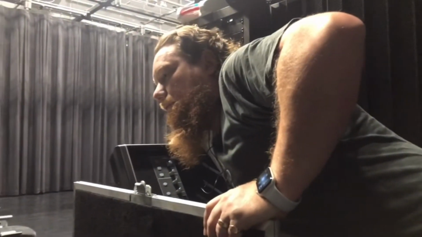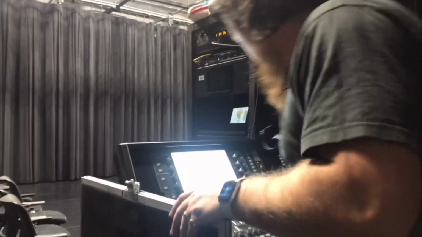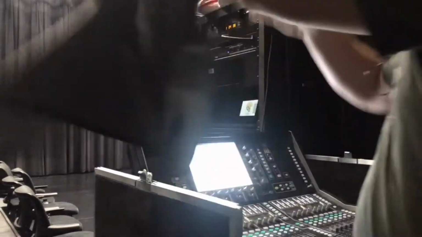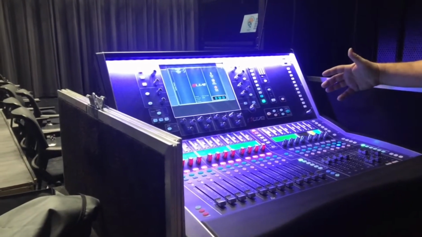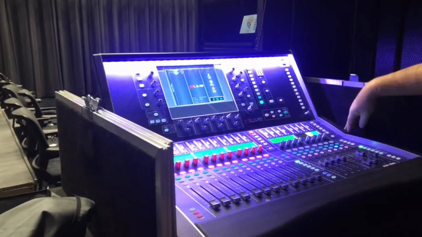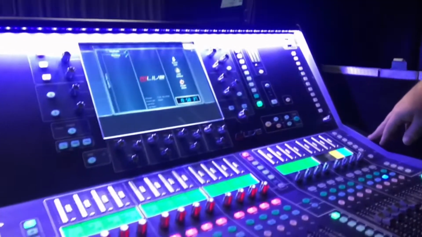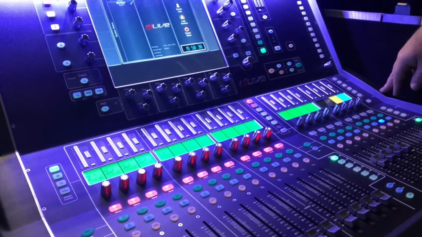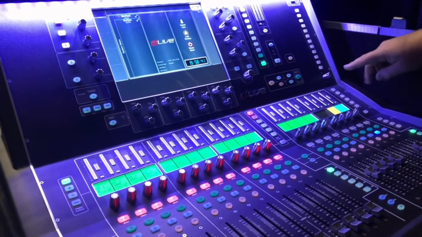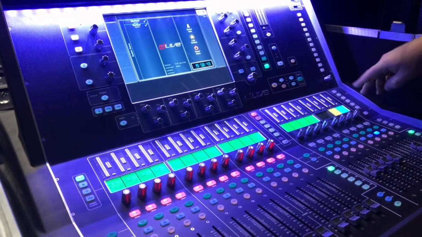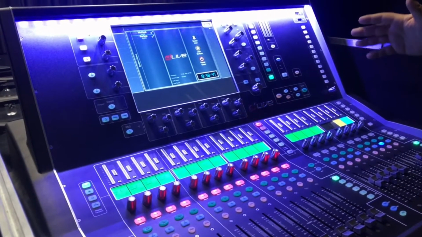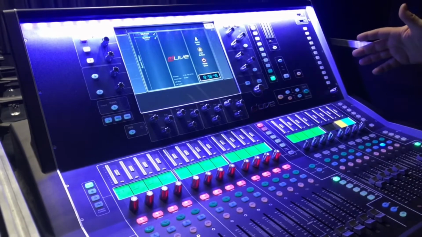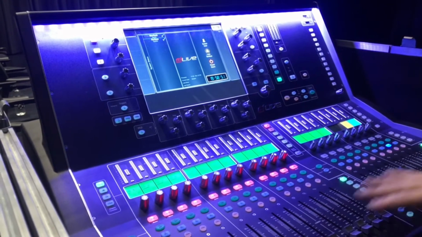This is, if I can find the power switch. There we go. So now we are into our soundboard over here. So this is made by the same manufacturer, Allen and Heath. It's the same series of soundboard. It's the D-Live, but the model is the S3000. This board does all the things that our board in the control room does. It just has fewer faders.